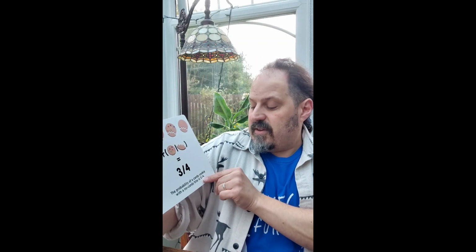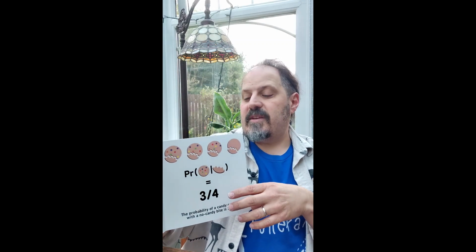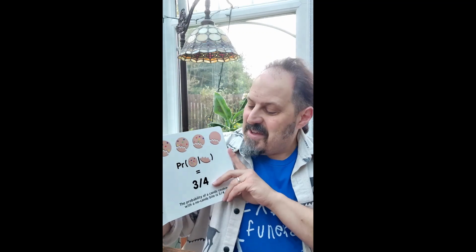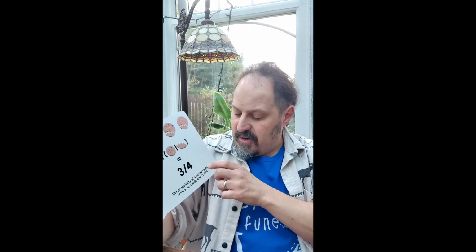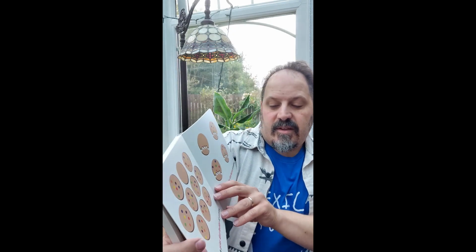So the probability of taking a bite from the candy cookies is 3/4. That's the probability of taking a bite. In this particular statistical case, the probability that a no candy bite came from a candy cookie is 3 out of 4. 75% chance of having candy. So this is called the prior distribution of cookies.